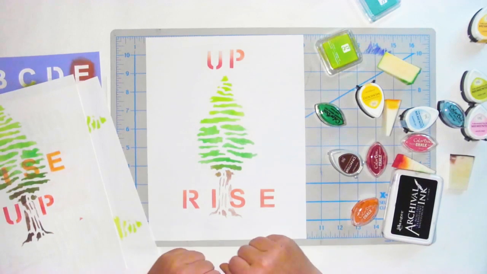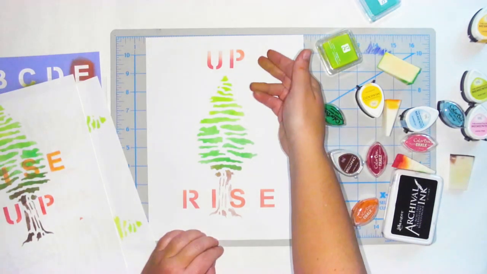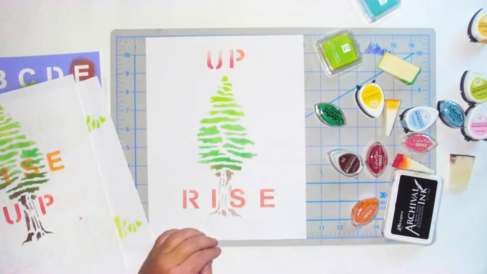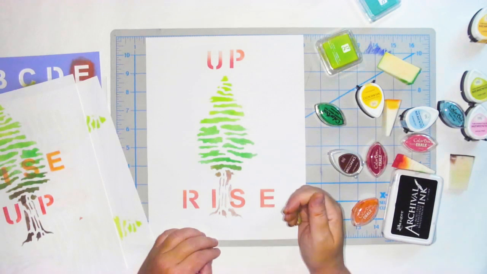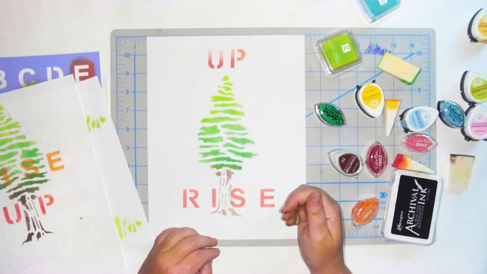And then there is balance. Here in balance, what I did is the fact that I have 3 different elements, the word up, the tree, and rise. I've already created a sense of visual balance because I used an odd number of elements. Using even number of elements is totally fine, but you'll find if you use odd numbers of things, you'll create a sense of balance almost automatically.